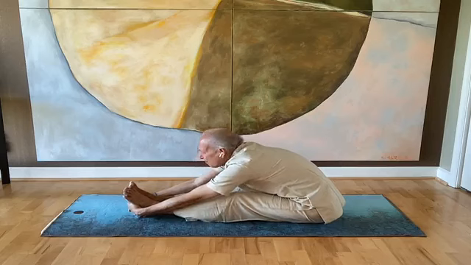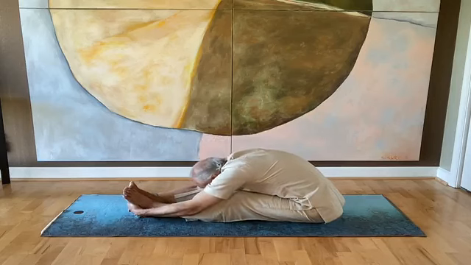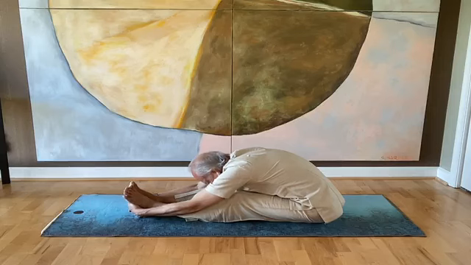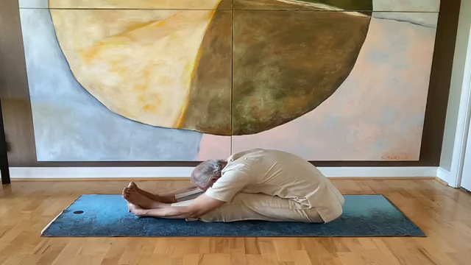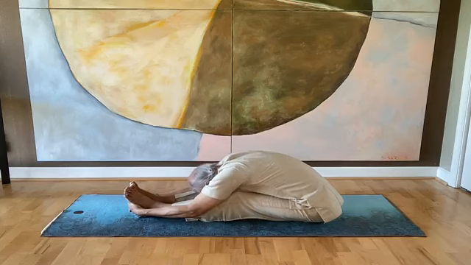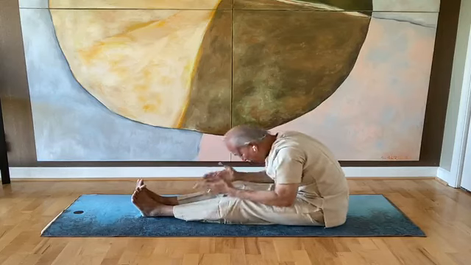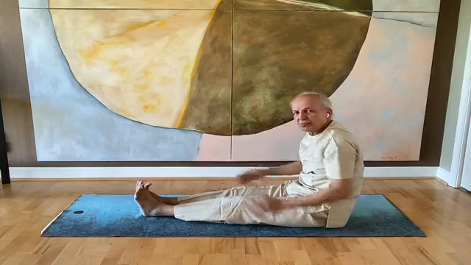Yes. If you're doing it with me, you will feel it in your abdominal wall muscles, or rectus muscles, and be able to stay 5 to 10 breaths.